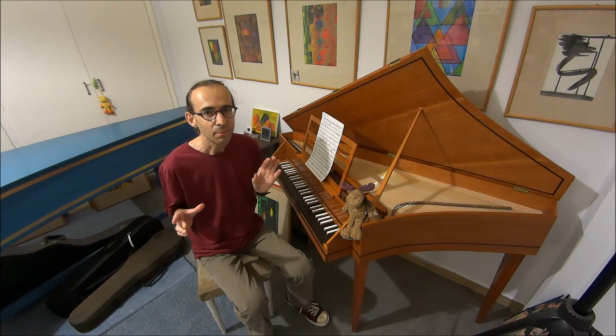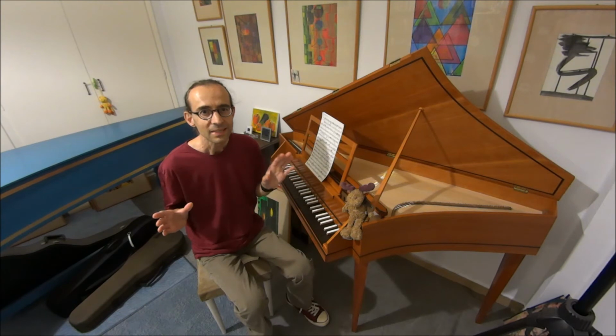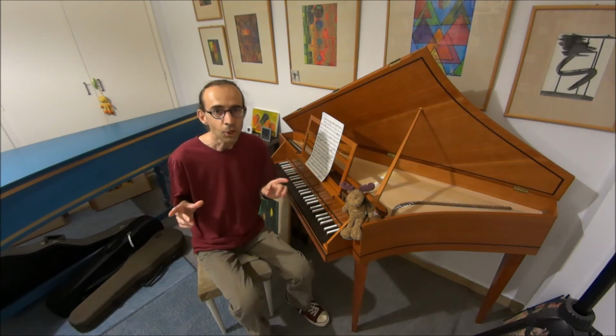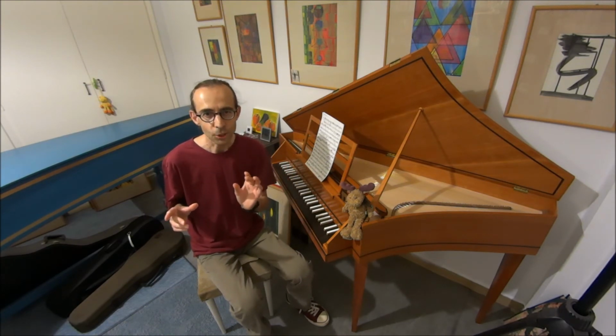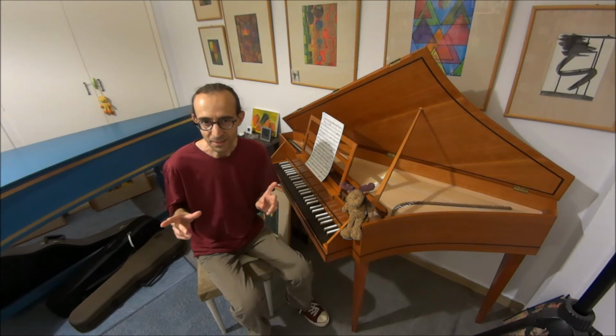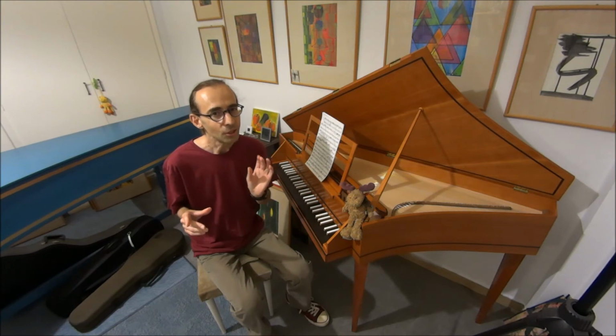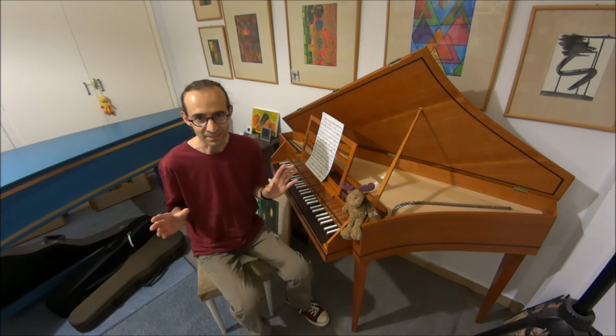However, as I have mentioned in previous videos, 17th century composers who were familiar with the characteristics of quarter comma meantone could venture into these no-go harmonic areas for expressive purposes, especially if what they wished to express was not necessarily something pleasant.